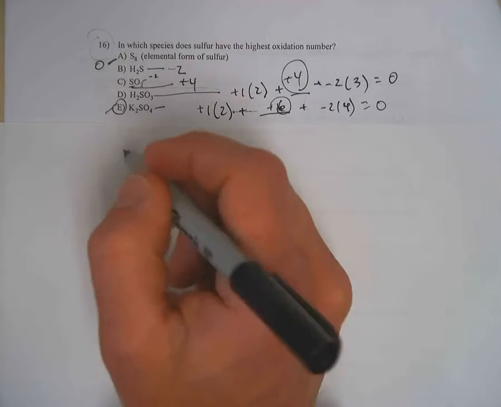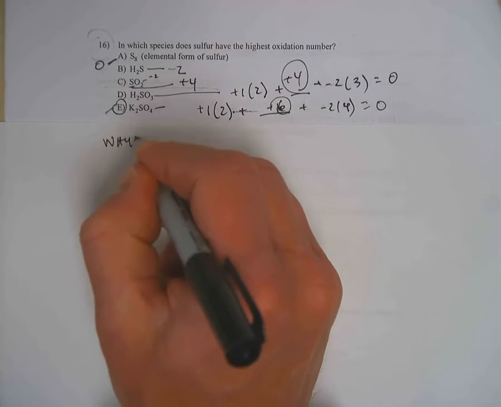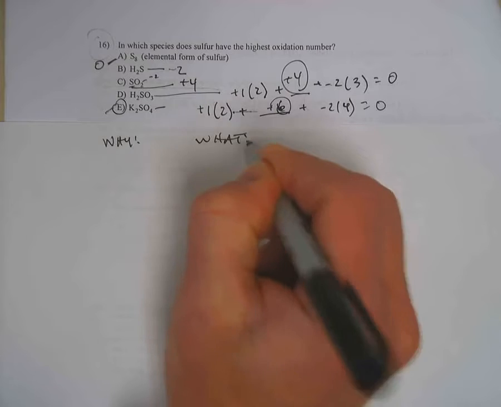So E is in egg. Write down why you got it wrong. Write down what you will do so you don't get one like this wrong in the future.